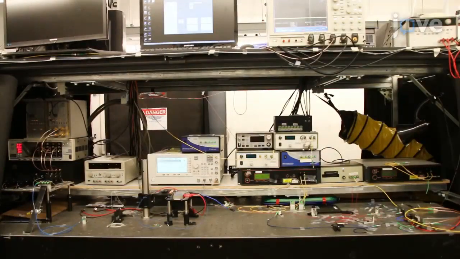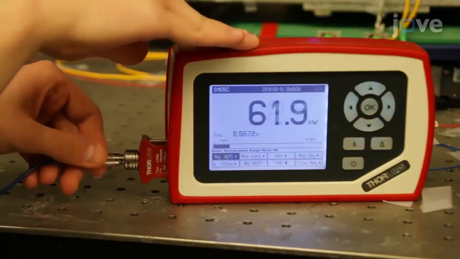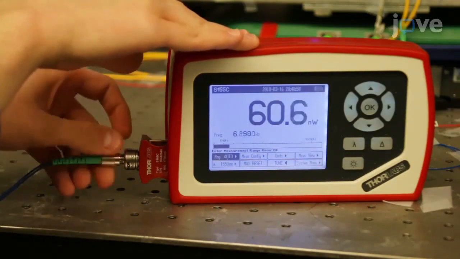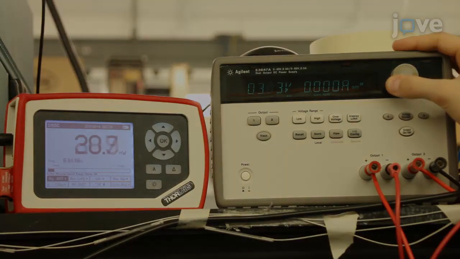With the cavity disconnected, initiate the erbium-doped fiber amplifier. Use an optical power meter after the amplitude modulator to measure the transmitted power. At the modulator, use a power supply to apply a DC offset to have the transmitted power.